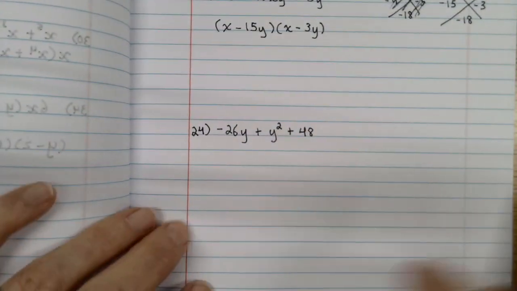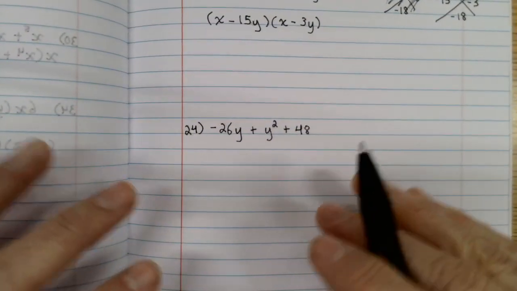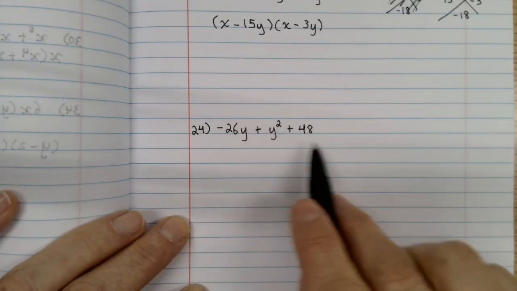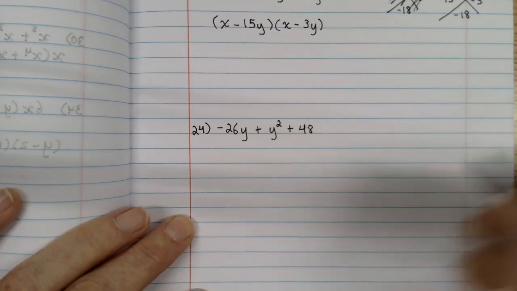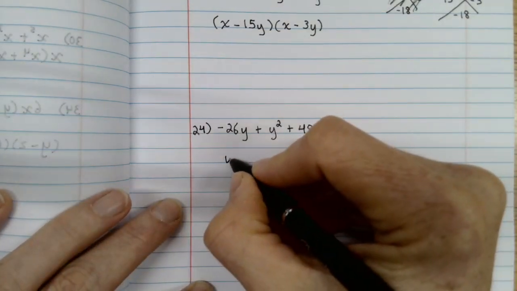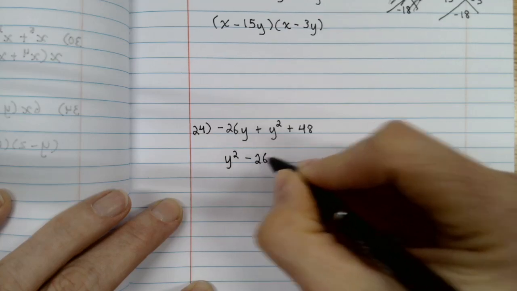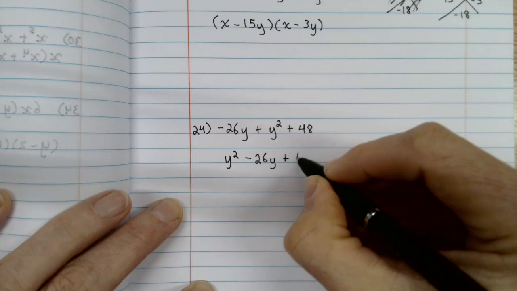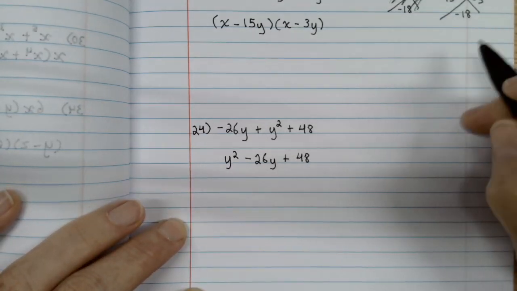Okay. Down here's problem 24. Now this just has y's, so that maybe makes it a little bit less complicated, but notice they haven't written the trinomial in descending order. We want to put it in descending order just to make it a little less confusing. So I've got y squared minus 26y plus 48. I think it's better to write it in descending order like that.